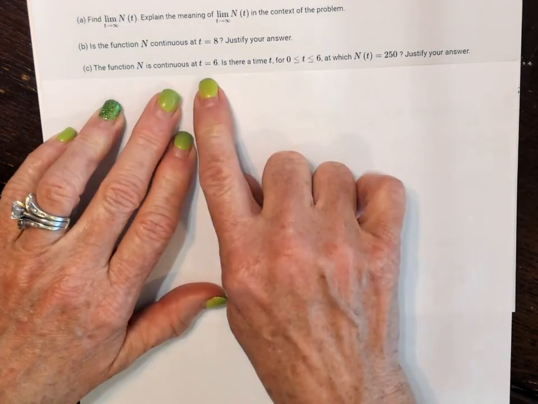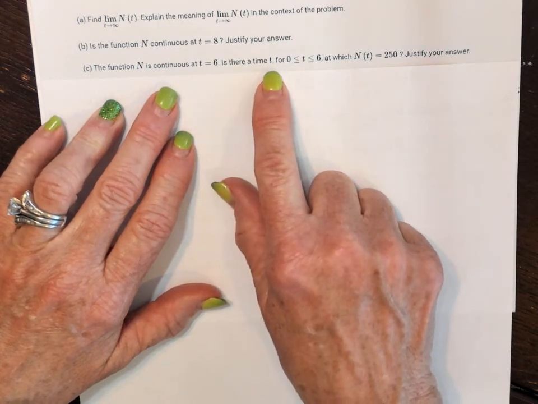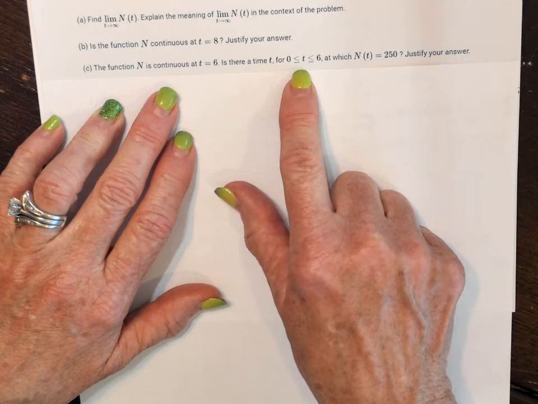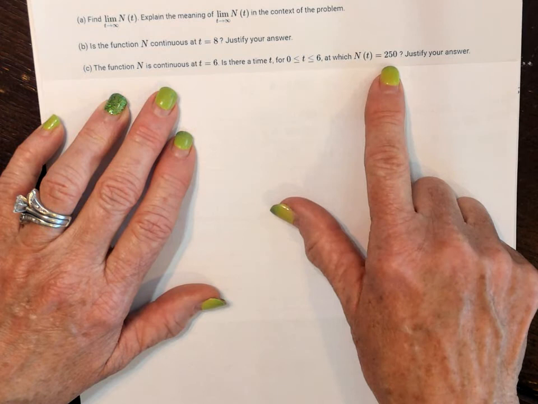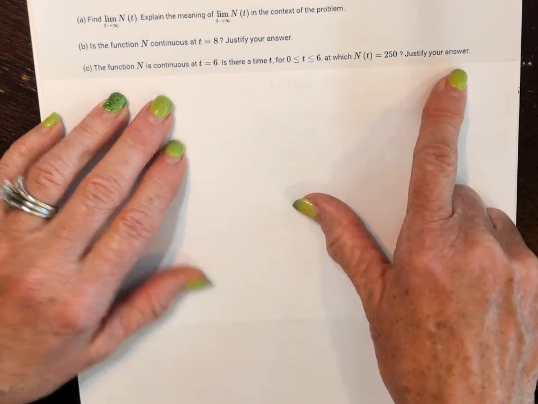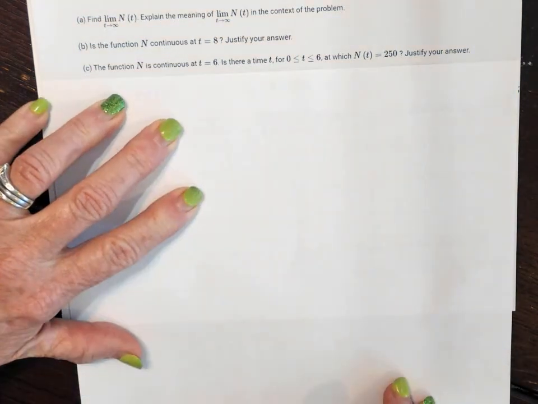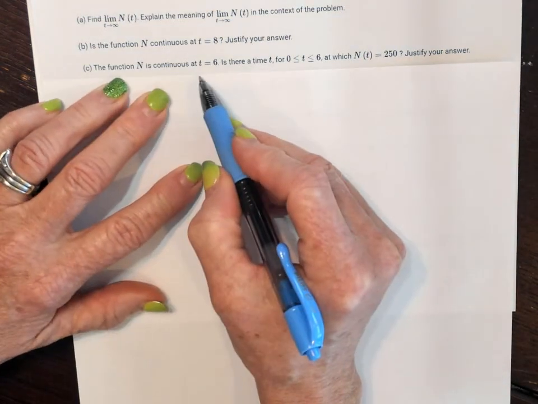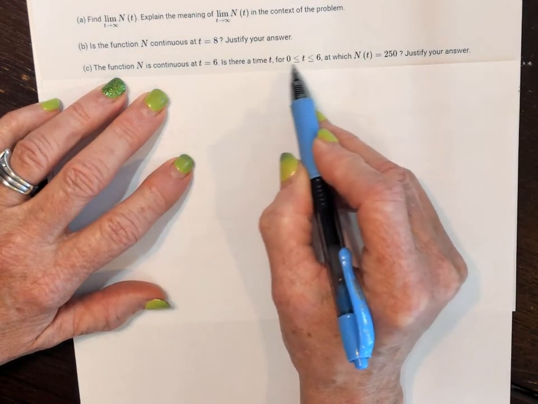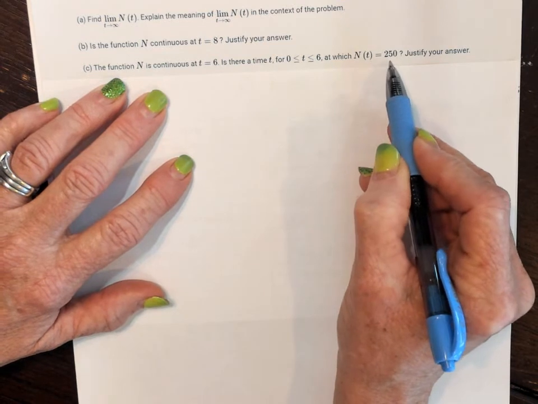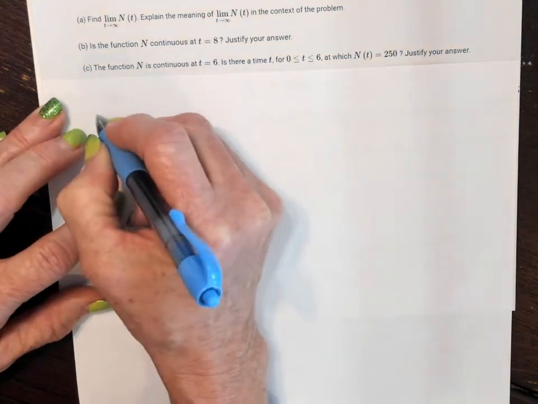All right, part C here now says the function n is continuous at n equals 6. Is there a time t for 0 less than or equal to t less than or equal to 6 at which n of t is equal to 250? Justify your answer. All right, so taking a look at this, let's see, we want to know, is there a place in between 0 and 6 that there are 250 fish in the pond? Well, over this time, let's look and see what's happening here.